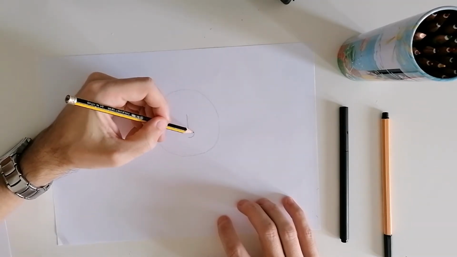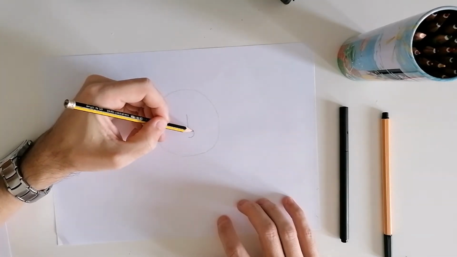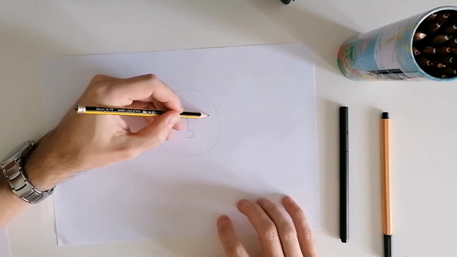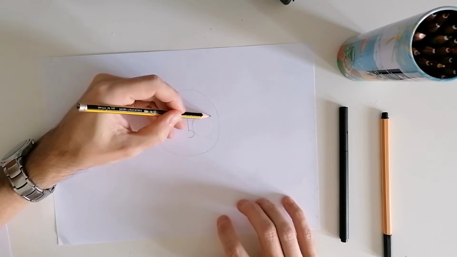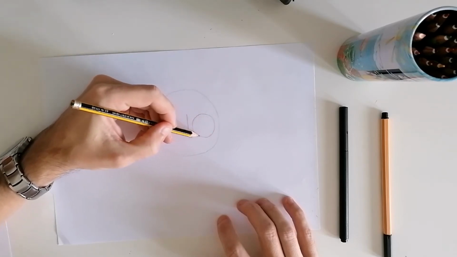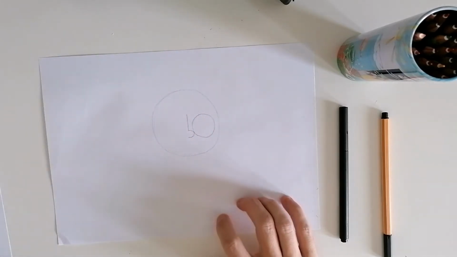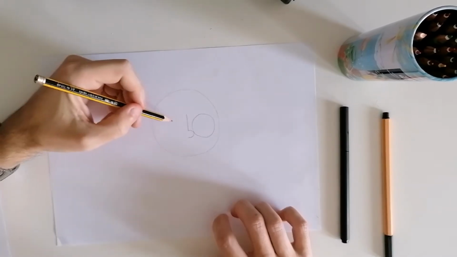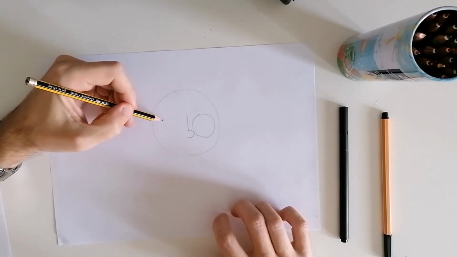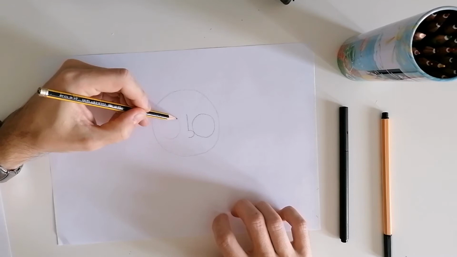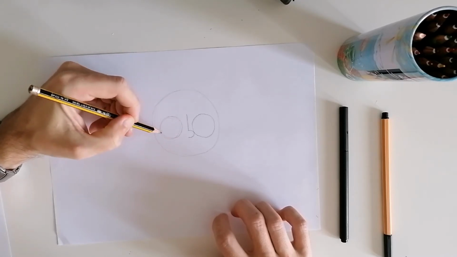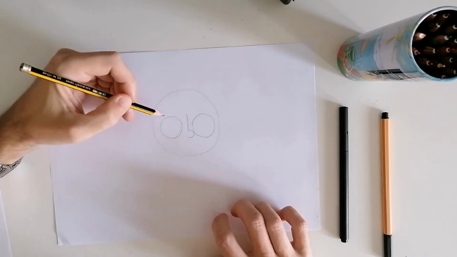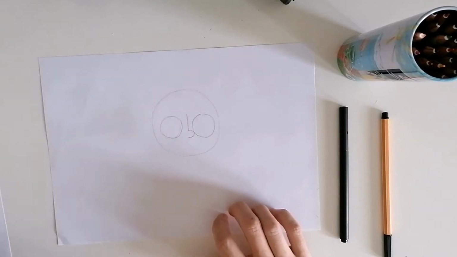So starting at where you drew the nose, I want you to draw a relatively big circle. That's going to be one of the person's eyes. Then for the other eye on the other side, you're going to draw another circle. Try to make sure your circles are reasonably similar in shape and size. So there's your two circles.